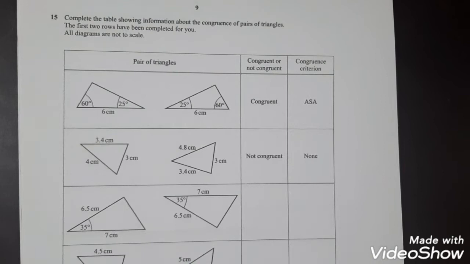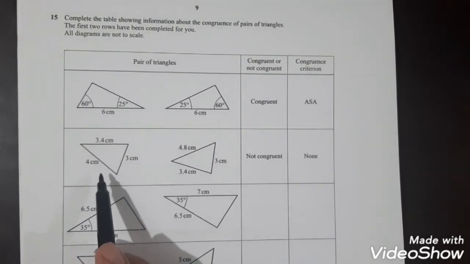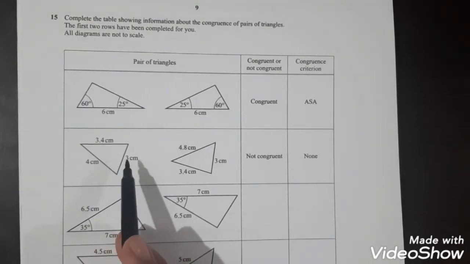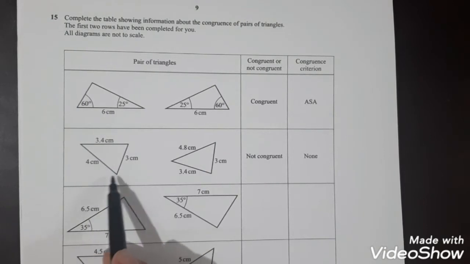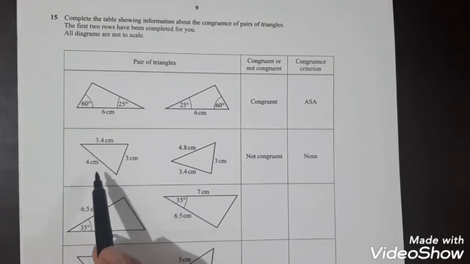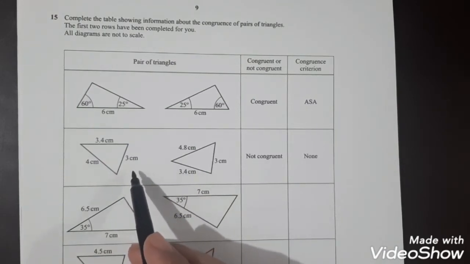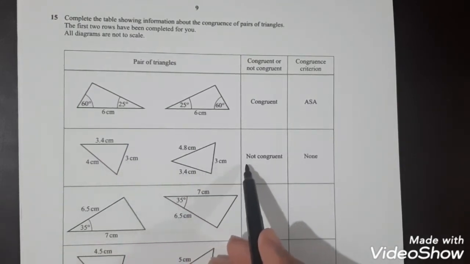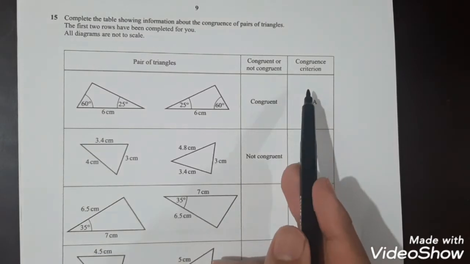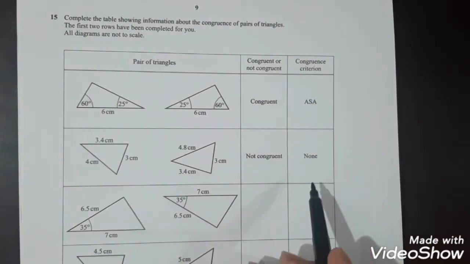In the second, the lengths are different, and it is shown in different directions. So this is not congruent, and the congruence criterion is none.